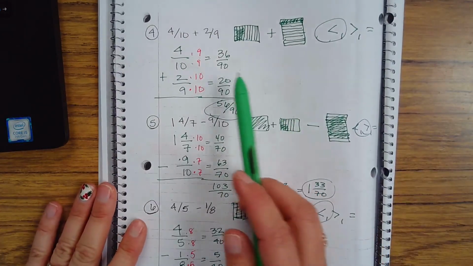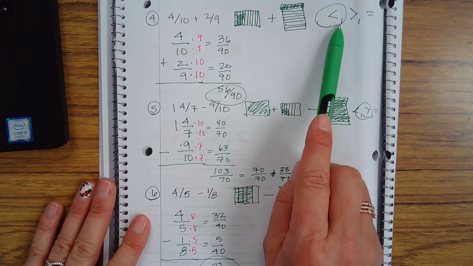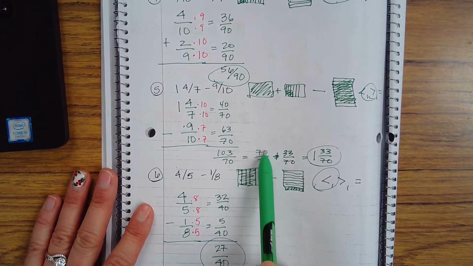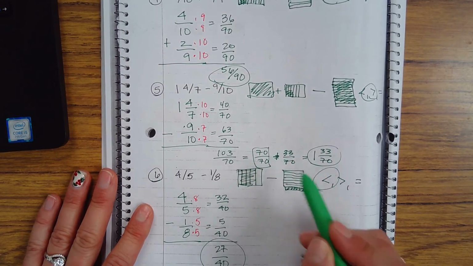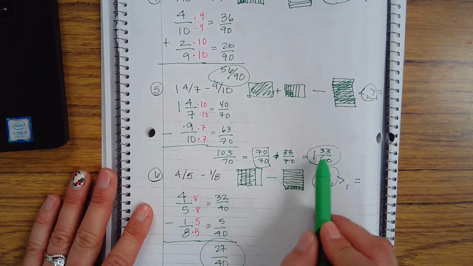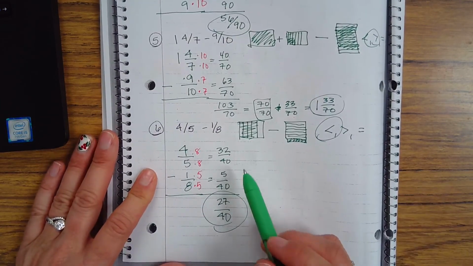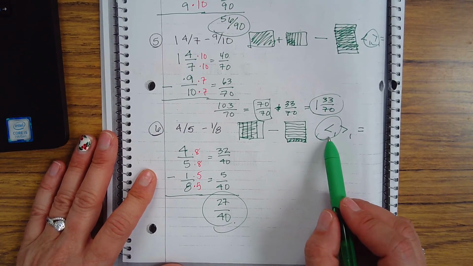So let's review. So I got 56/90, which is definitely less than 1. And I got 103 over 70, which when I pull 70 out of 70, that's a 1, right? That's going to be 1 whole, 33/70. So 1 and 33/70, definitely greater than 1. Then I have 27/40, which is definitely less than 1.